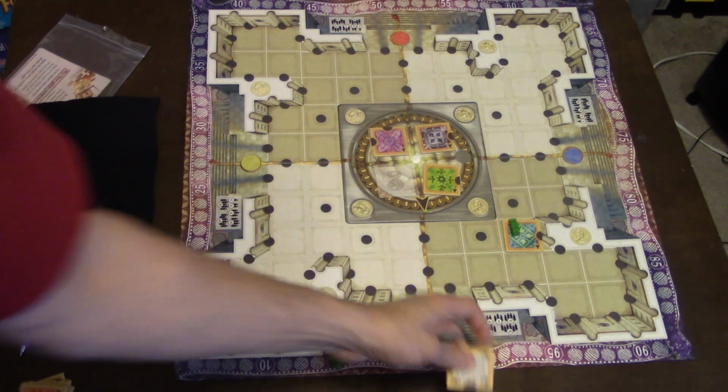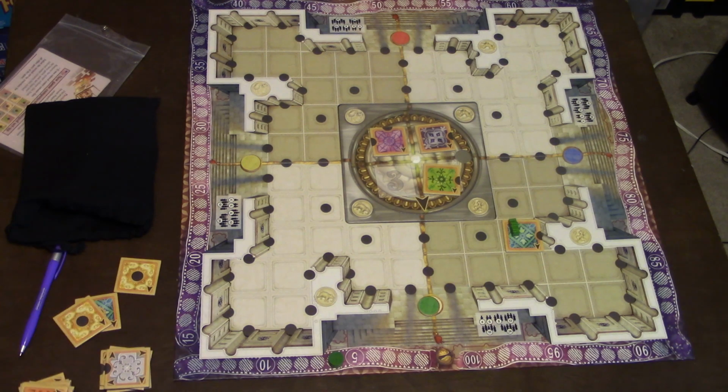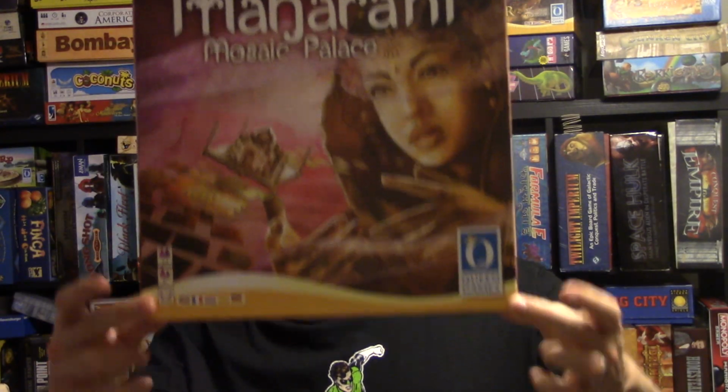And those are the 2 queenies that come with Maharani. Final thoughts, what do I think about the game? Well, folks, I say this every time, but it's Queen Games. I love Queen Games. I didn't even know about this game. There's a ton of games that have come out by Queen Games that have come and gone that I'm still finding out about.